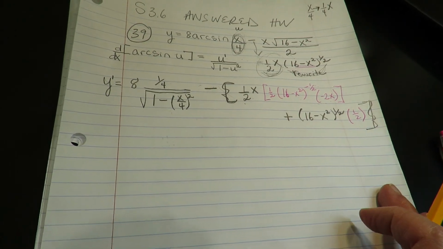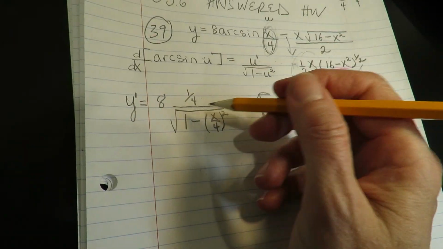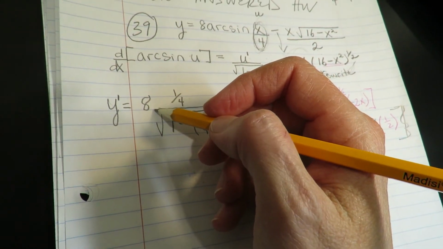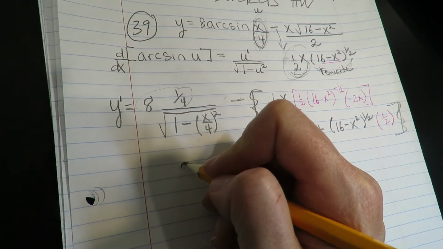Okay, enormous amount of simplifying here, and the battery is blinking. Okay, that's great. Alright, let's just do what we can. If I get cut off, I'll pick it up. So let's first do now an 8 times a quarter is 2.